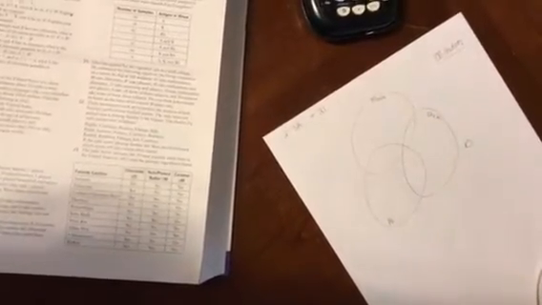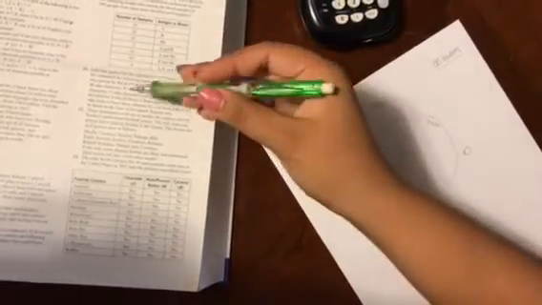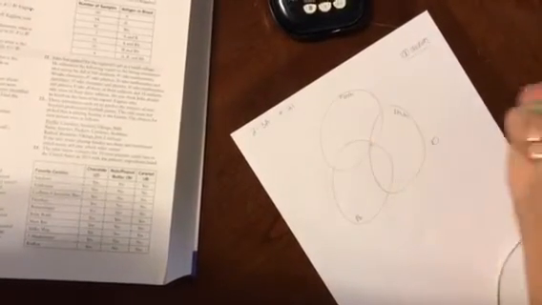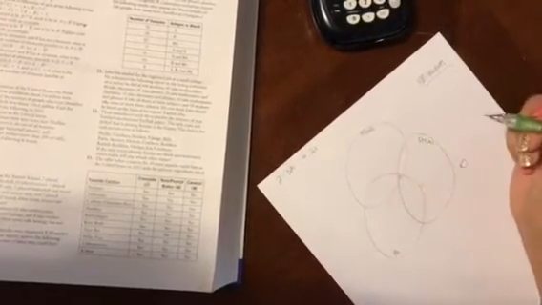Next I'm going to try to figure out what goes in each of these spots based on what's provided here. So I'm going to start with this little tiny section first because that accounts for all three and that's where the most overlap could occur. So that says 8 take all three of these subjects. So in this really awkward little tiny triangle, I'm going to write 8. Then from that, I'm going to try to figure out math first.